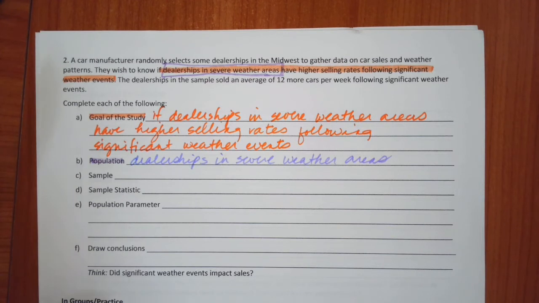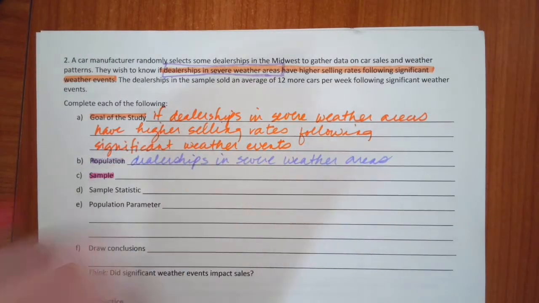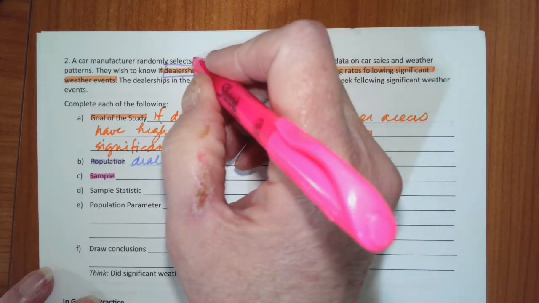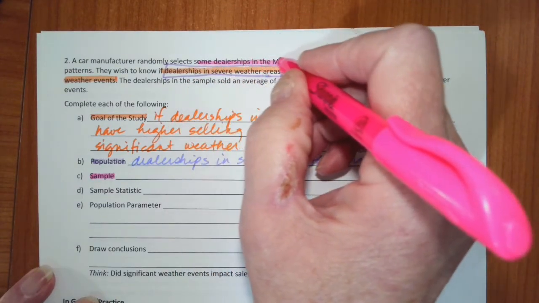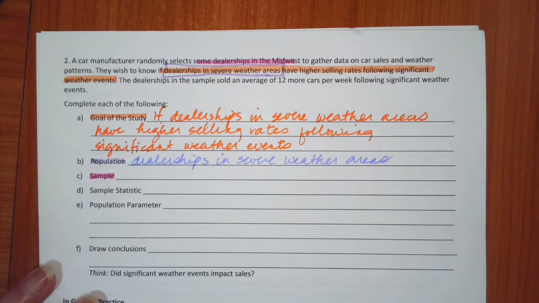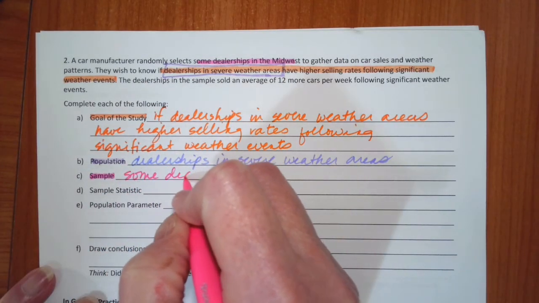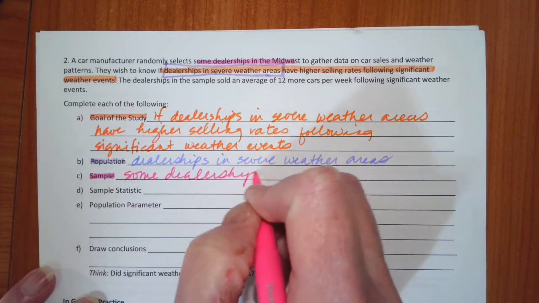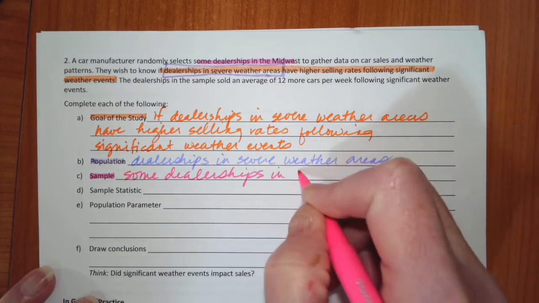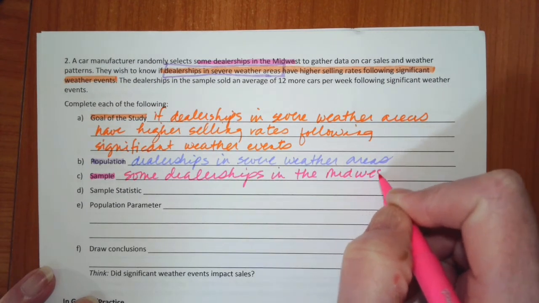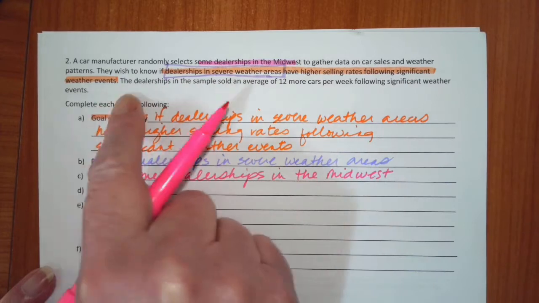They can't look at all dealerships in severe weather areas, so they're going to have to pick a sample. Okay, so the sample that they pick, let me see. Okay, so they select some dealerships in the Midwest. So their sample is going to be some dealerships in the Midwest.